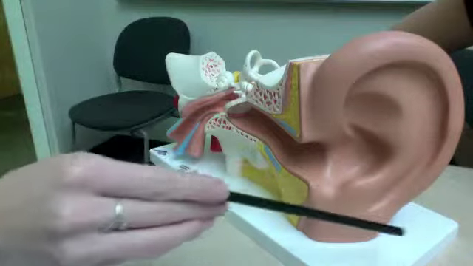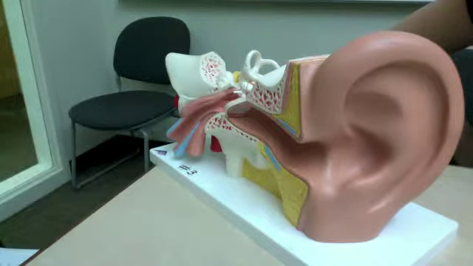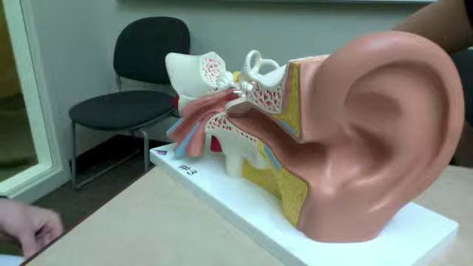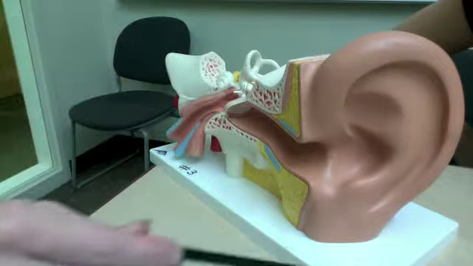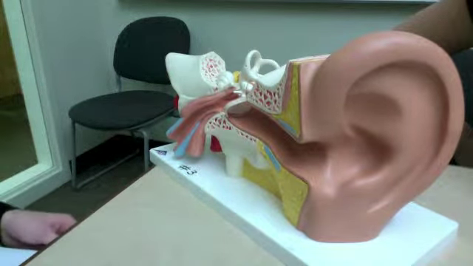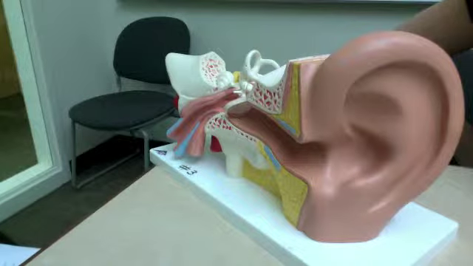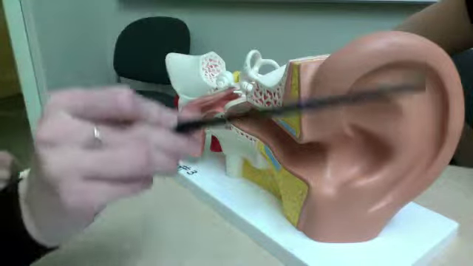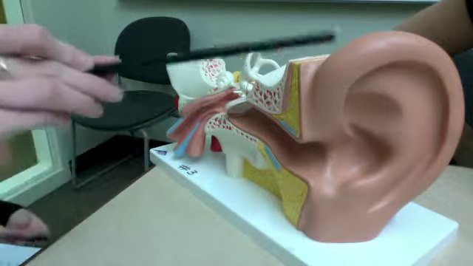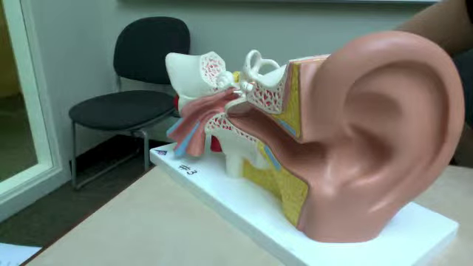This is the outer ear. Let's begin with the pinna, the most superficial part of the ear. The pinna is made of cartilage and is used to bring sound waves into the ear. We will think of the pinna as a megaphone, but instead of projecting this sound outward like the megaphone, the pinna channels all the noise into the external auditory meatus.